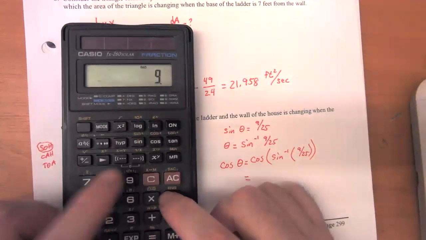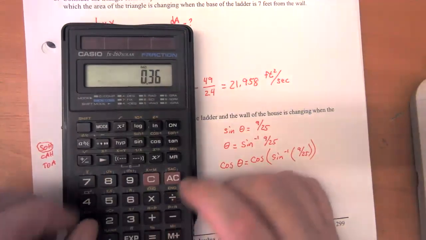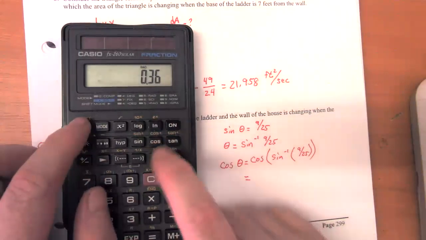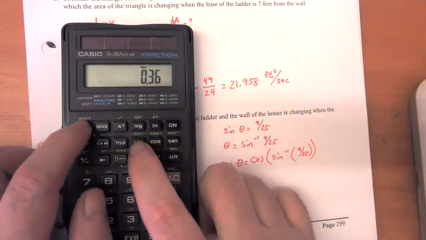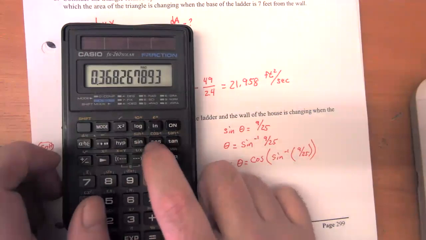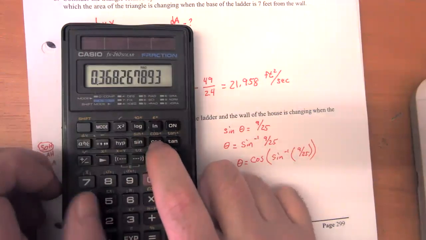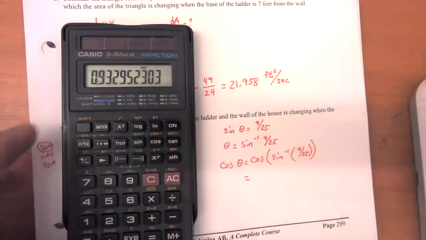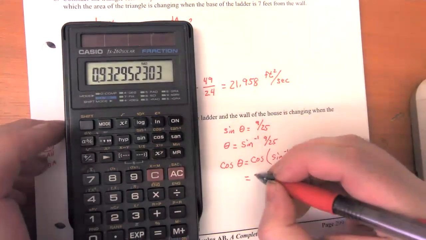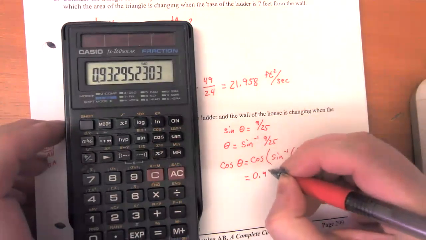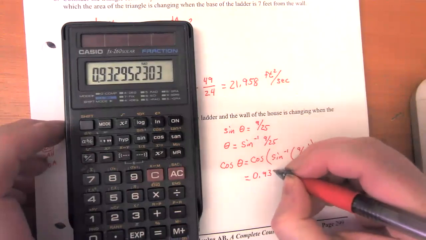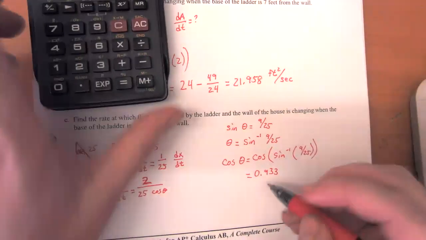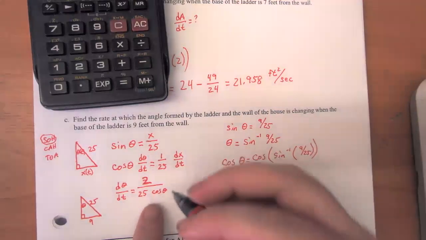All right, so 9 divided by 25 is equal to 0.36. And I want to calculate the inverse sine, and then I want the cosine of that. So this is the angle theta in radians, and the cosine of that is equal to 0.933.